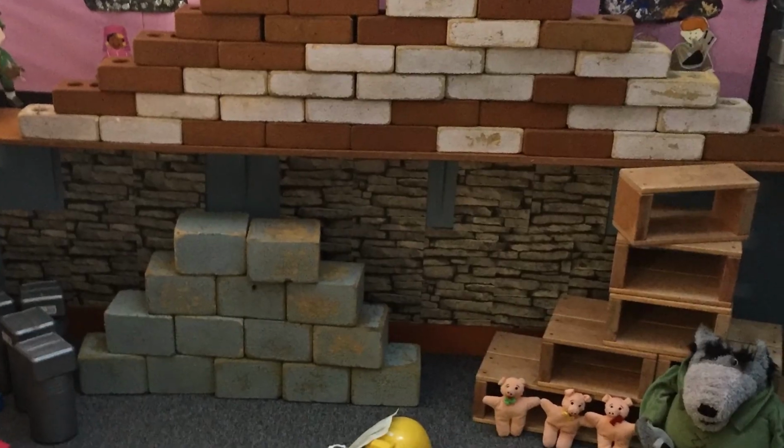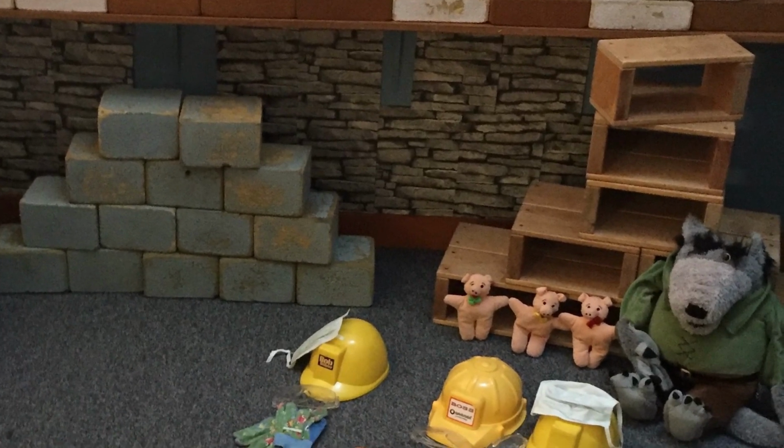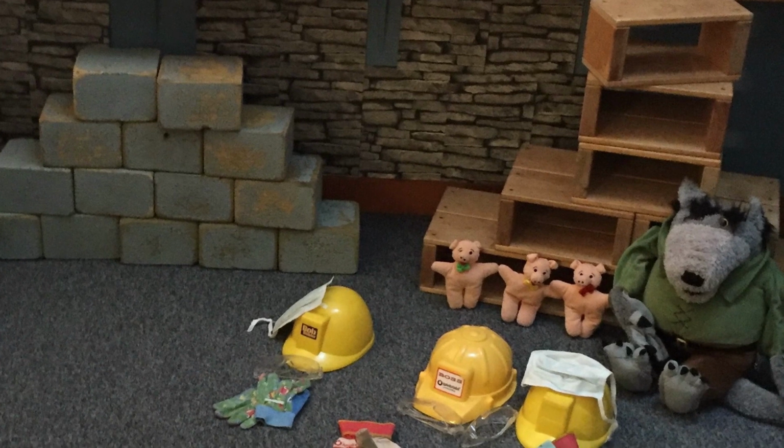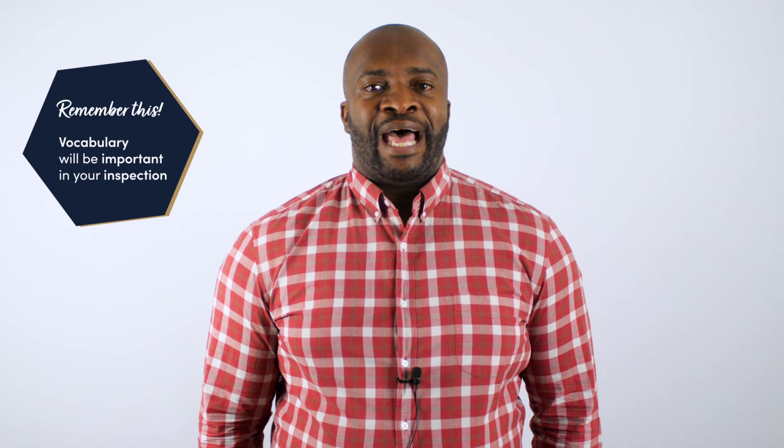We currently have the 3 little pigs in the construction area and we've offered different materials and open-ended resources for Anya to build with. This has allowed me to introduce new language with Anya and encourage her interaction with her peers. Next, let's talk about the learning walk.